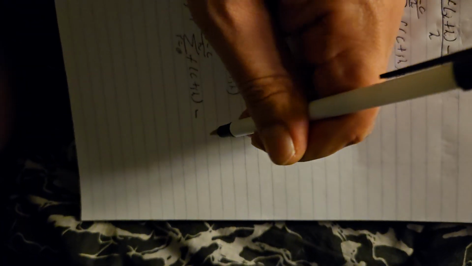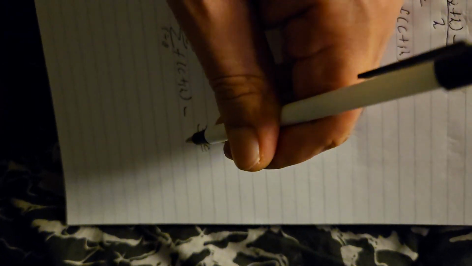So you have x minus c all over h, summation i equals 0, f of c plus ih, and we're going to say minus x minus c all over h, summation i equals 0, f of c plus ih.